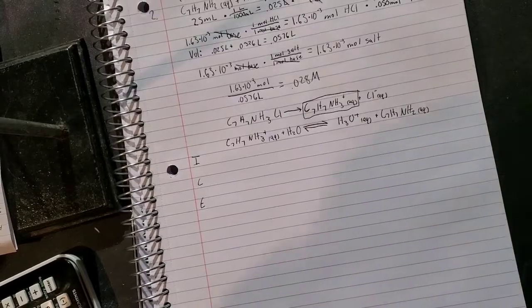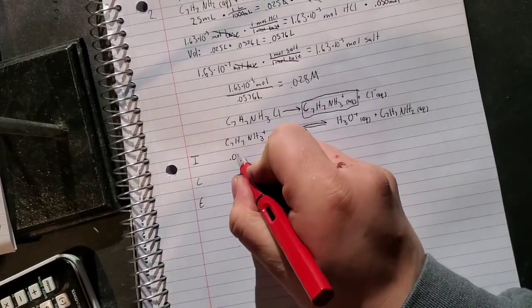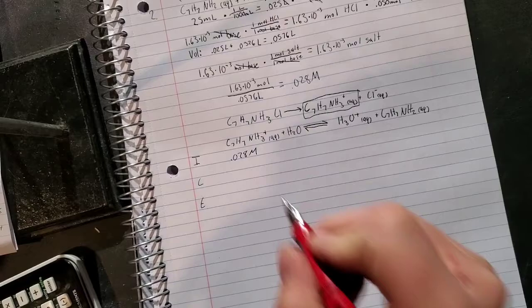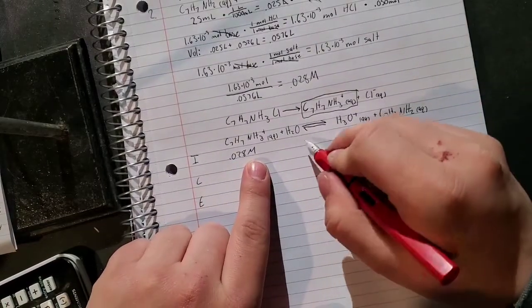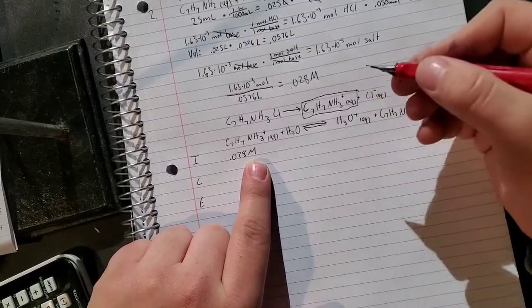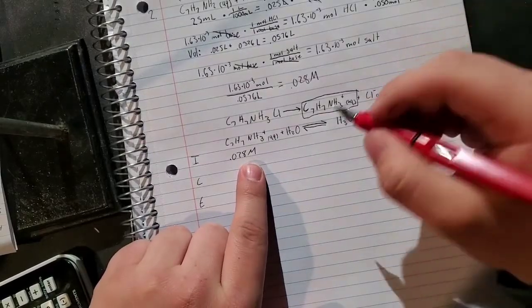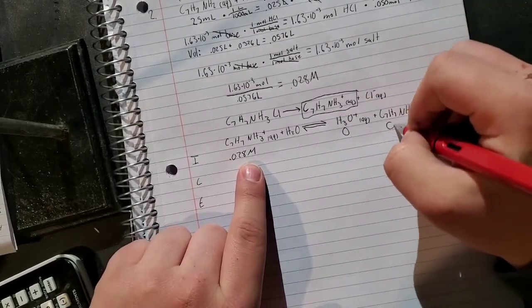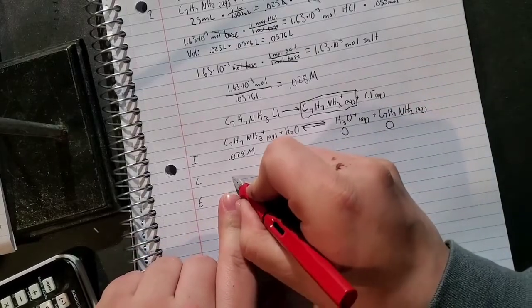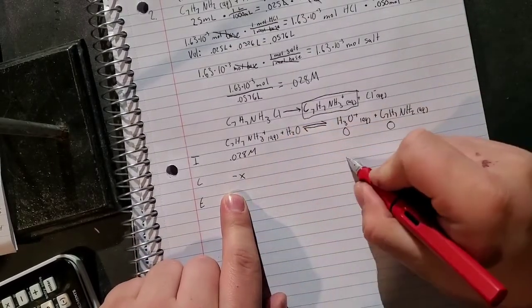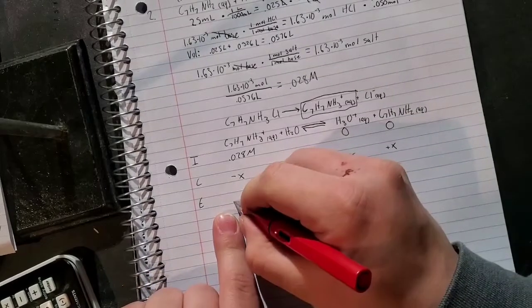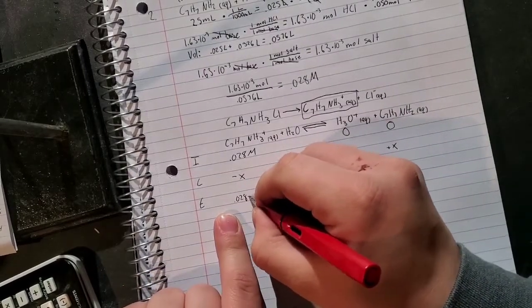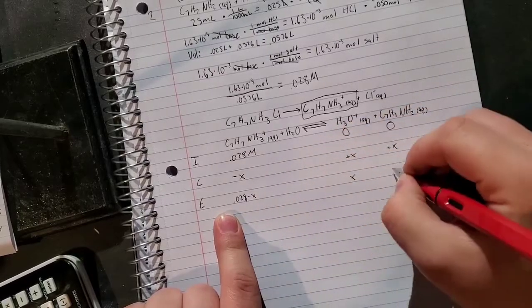So let's start off with 0.028 molarity for our positive ion, or in this case our acid, and then it's 0 for everything else, right? Our change is going to be minus x, plus x, and plus x. In our equilibrium, it's going to be 0.028 minus x, x, and x.